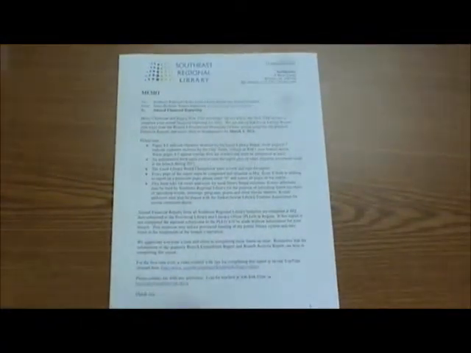Page 1 is the instructions page. It will tell you the due date for the report, brief instructions on how to complete the report, any special notes or instructions that pertain to the current year, and contact information in case you have questions.